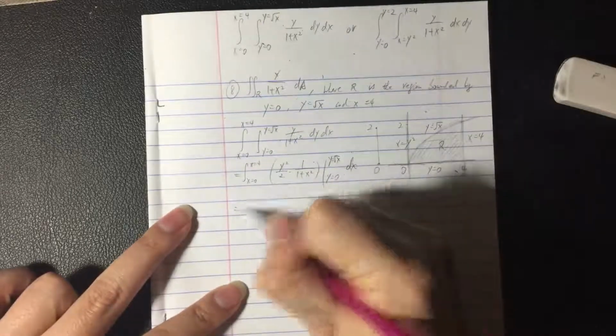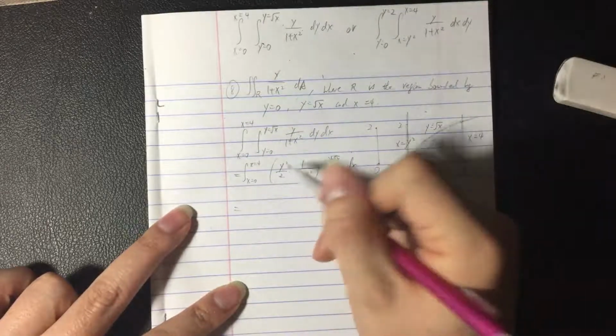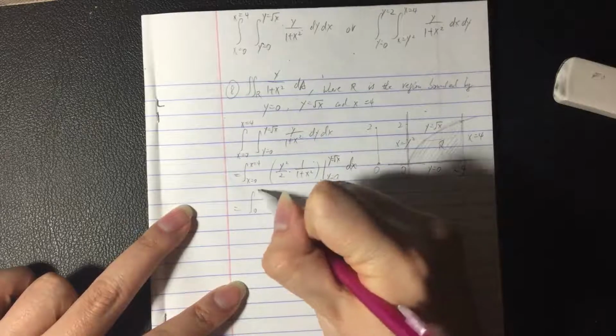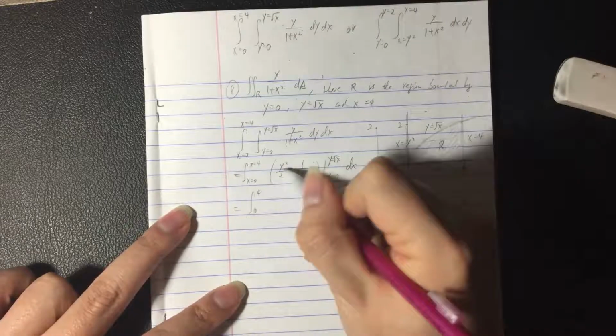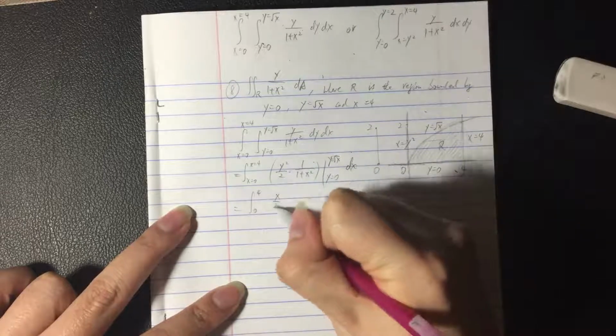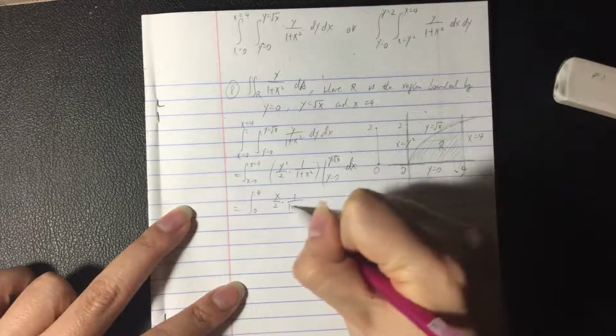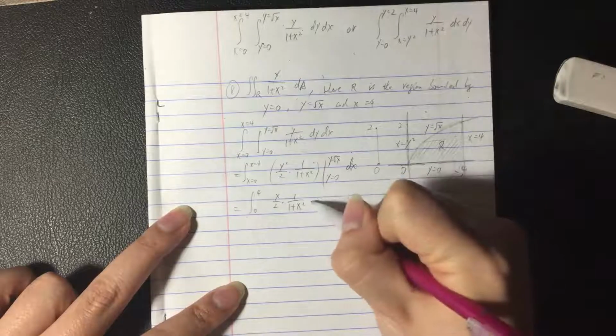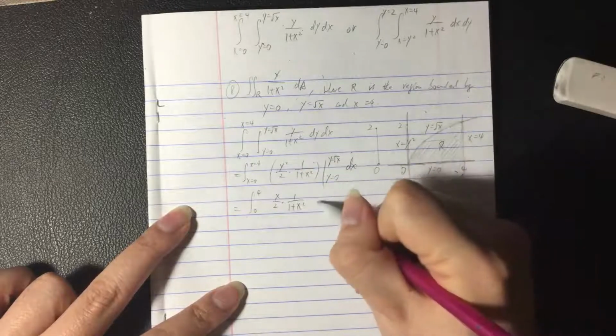Then if I substitute square root of x for y, the square cancels the square root, and I have x over 2 times 1 over 1 plus x squared. If I substitute 0, I get 0.